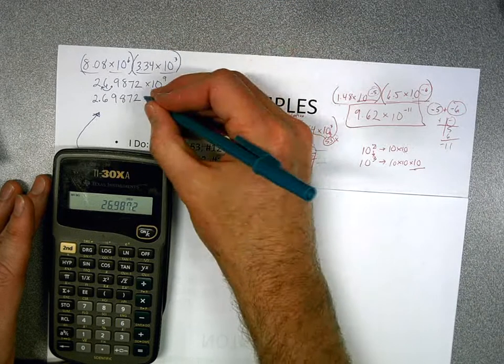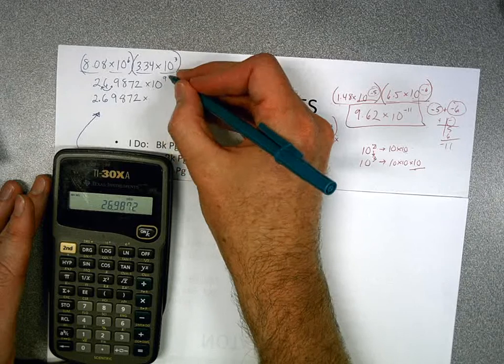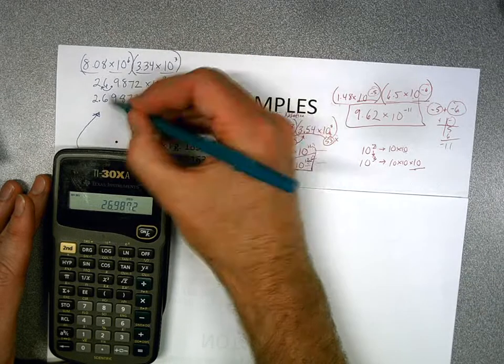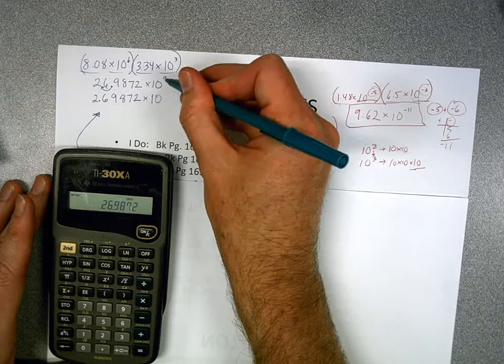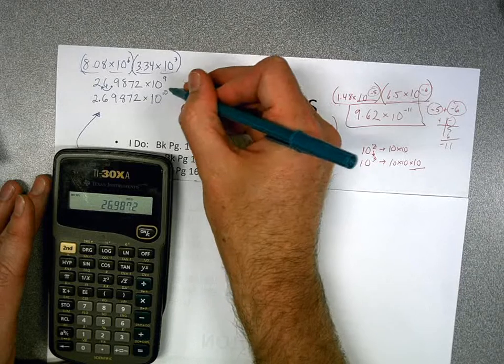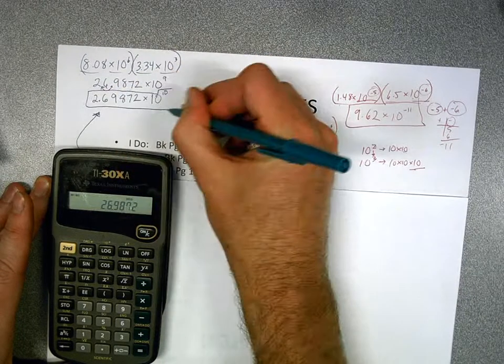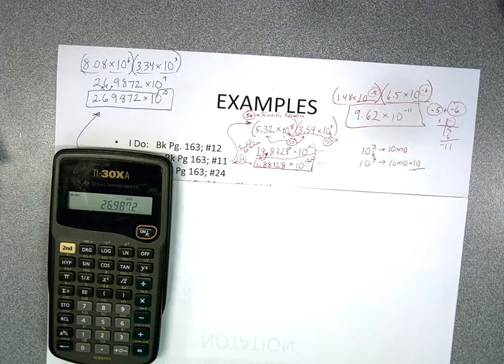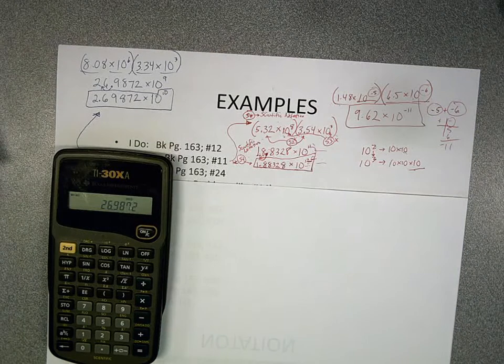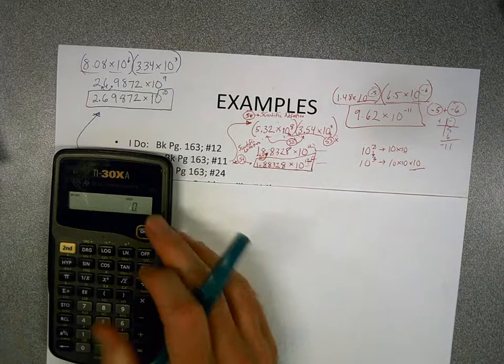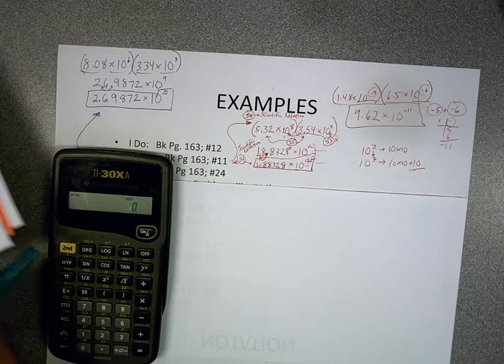So that means I need to multiply this by 10, which means I increase my exponent once there. Okay, questions? Okay. All right, let's go on to a second type of problem.